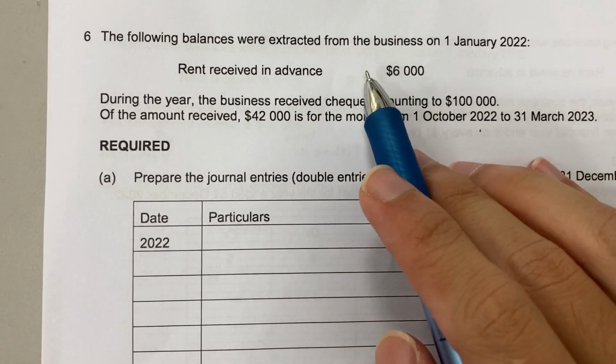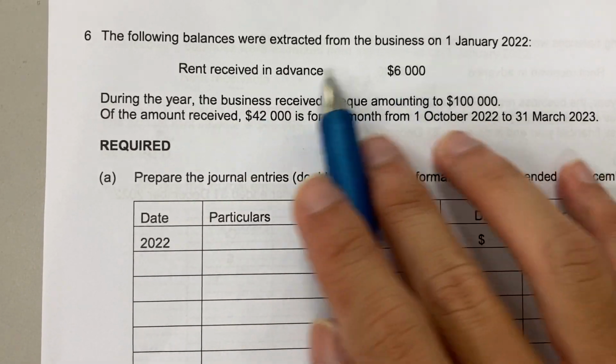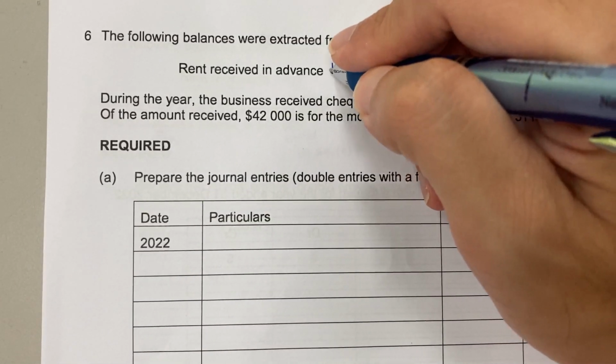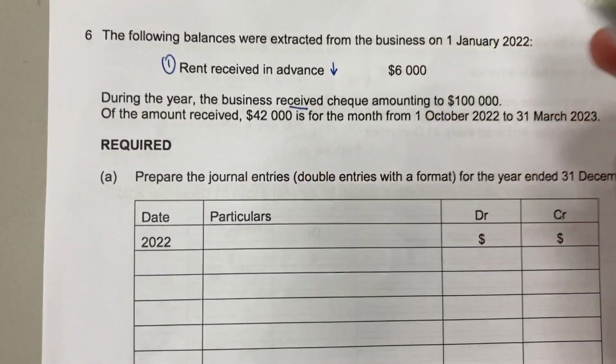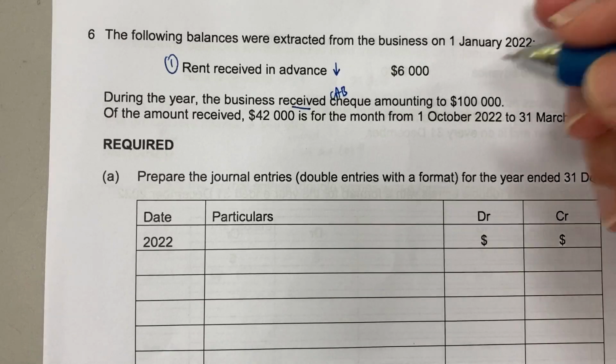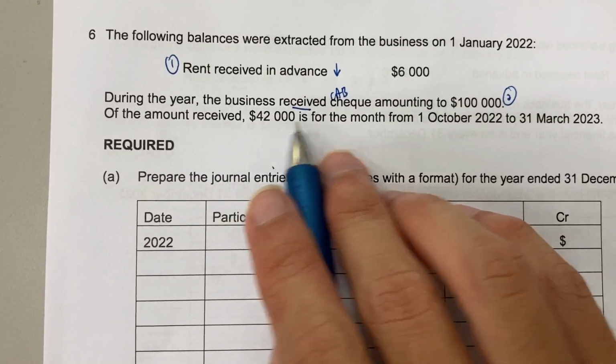Okay, so now we have another question. The question is, they tell us that at the start of the year we have this. So remember, this is for us to remove. It's our first double entry. This one is received, so it's your cash at bank. So this is actually our second double entry. And then of the amount received, 42,000.